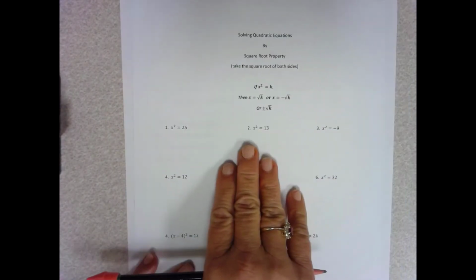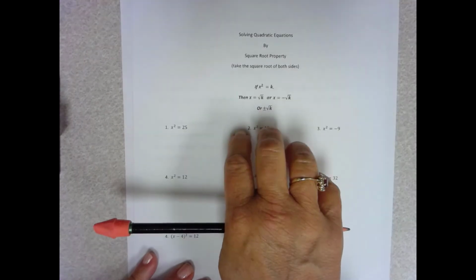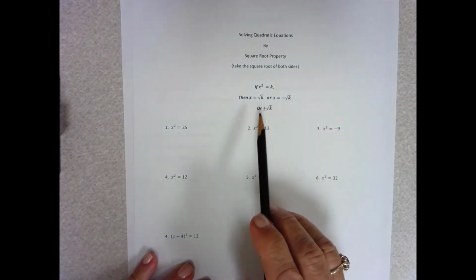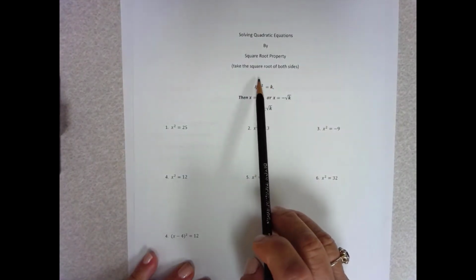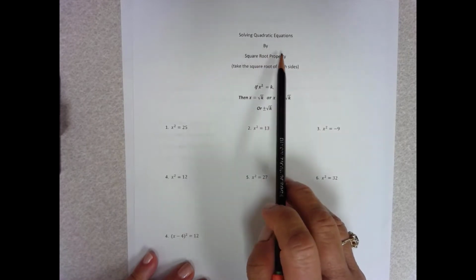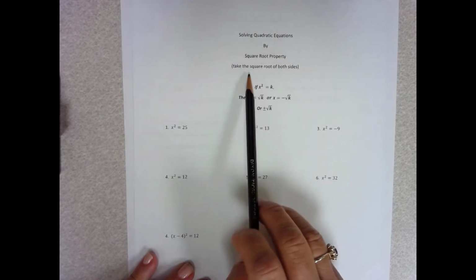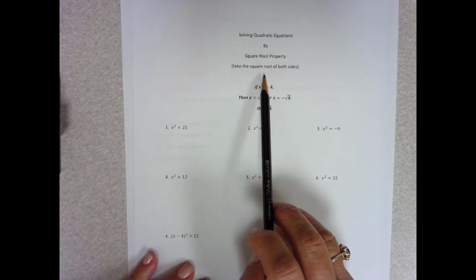I want to start this video. We're going to talk about extracting square roots. This is your very first listening guide for this section for the next class. So we're going to solve equations by the square root property. That's basically just taking the square root of both sides.